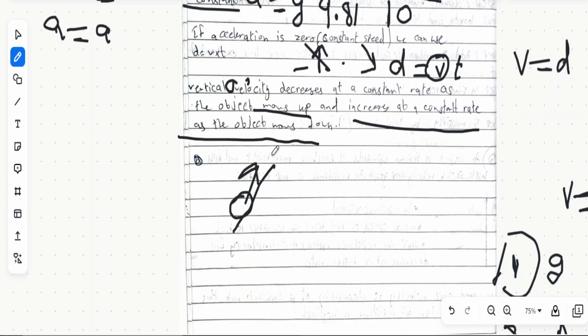When your ball is moving up, the velocity would decrease. But when your ball is moving down the slope, your velocity would increase. This is very common. All of you know this. Your velocity increases when you're going down. Your acceleration is constant here.